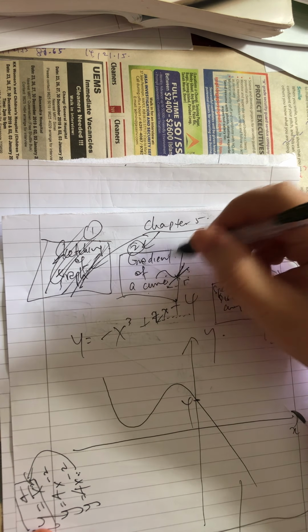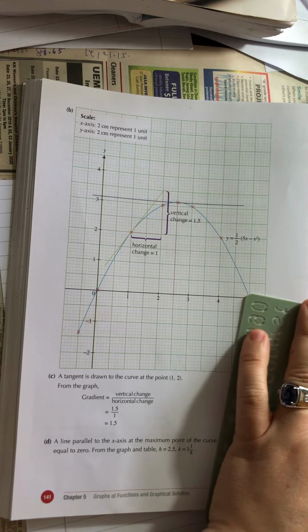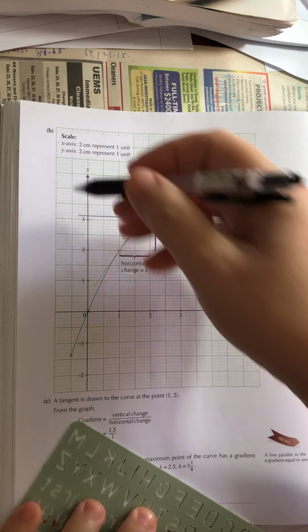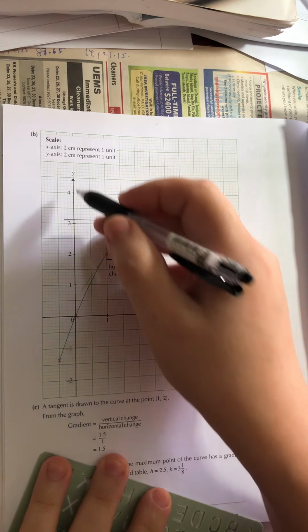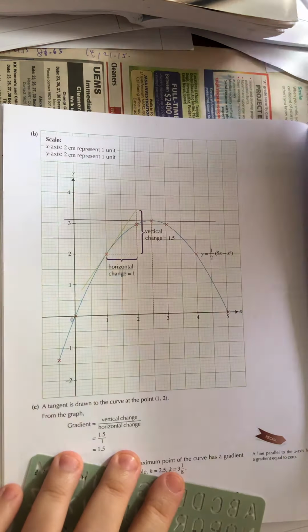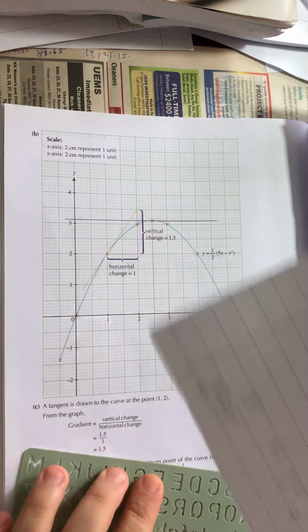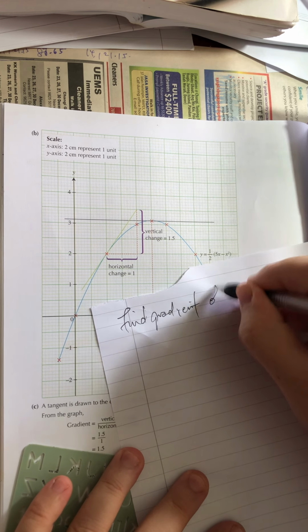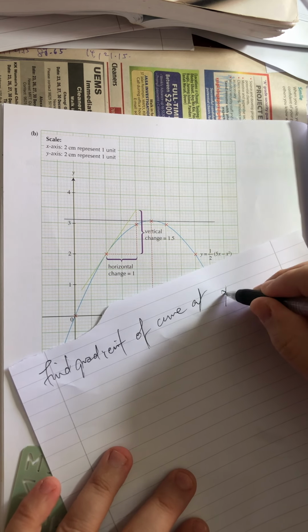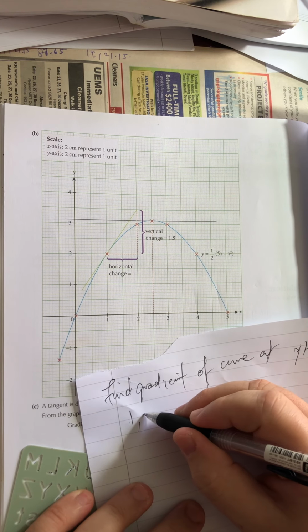Okay, gradient of a curve. Oh, you have done this before already. Remember some time ago we did something like that. Ask you to draw a graph. Can you see? Okay, you can see. Ask you to draw a graph, and then I ask you to maybe find the gradient of the curve at point 1, 2.